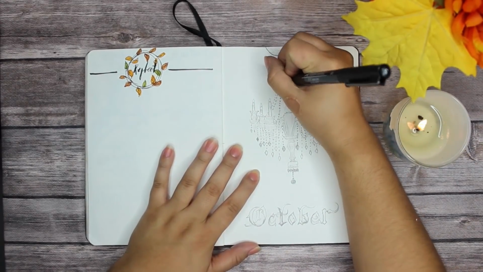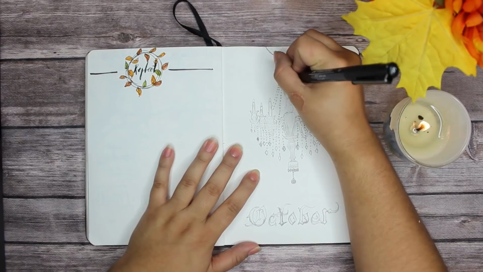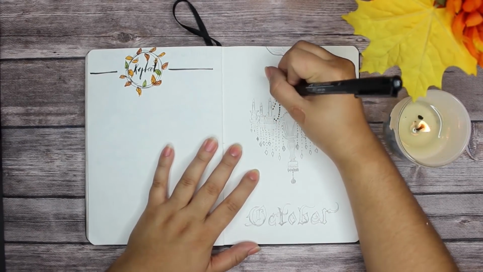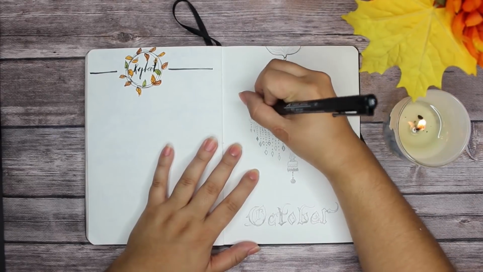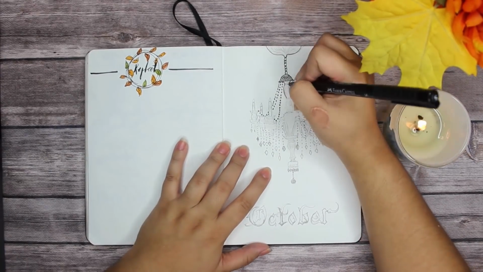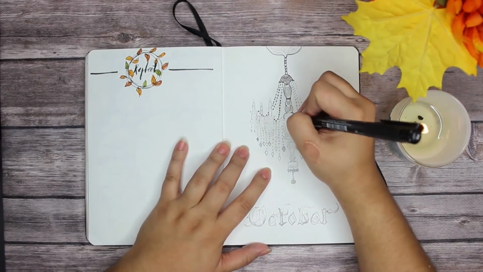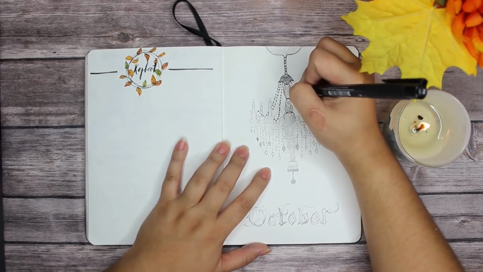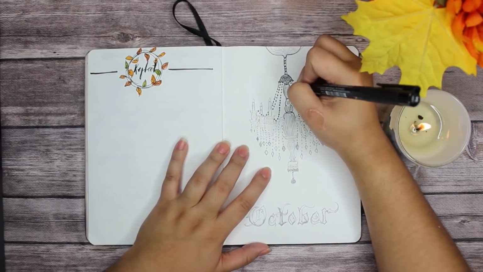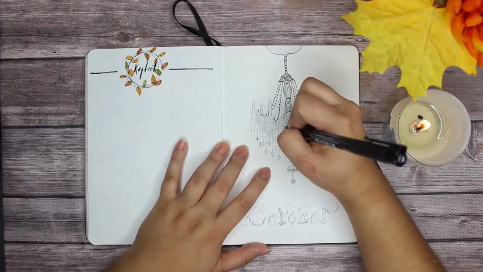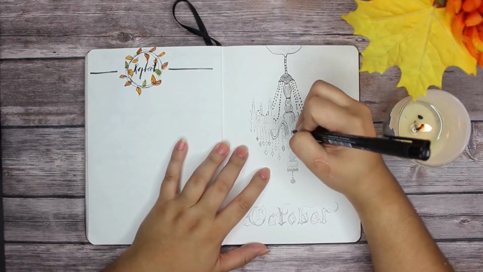Today I am doing my October plan with me, and my theme is chandeliers and the old English font type. I really wanted to do this for this month because I didn't want to go with the typical Halloweenish theme. I thought that this would fit really great with it, and for some reason this just reminds me of October with the very gothic type of chandeliers from the olden times.